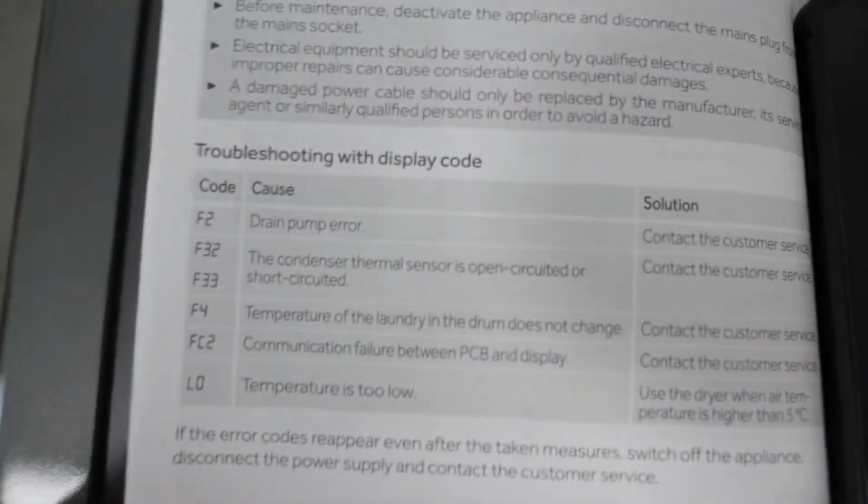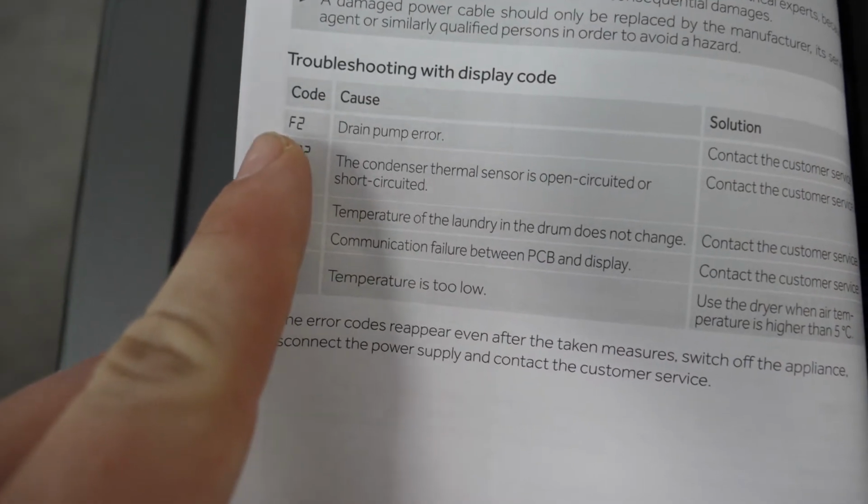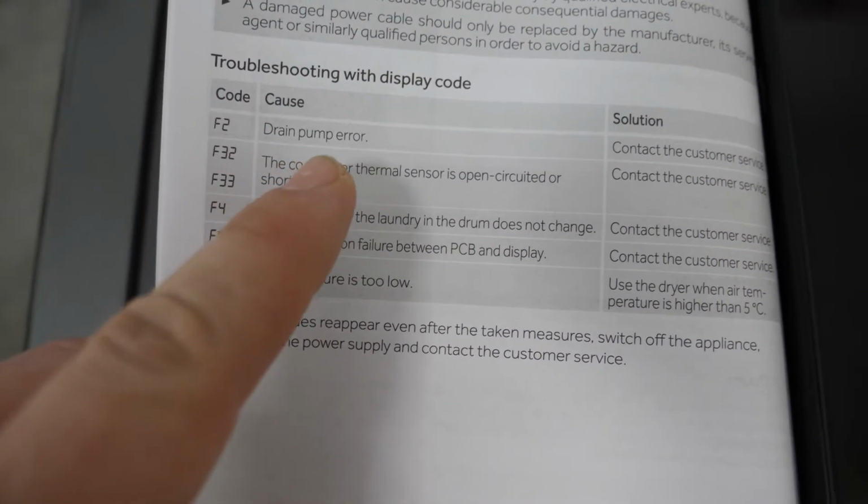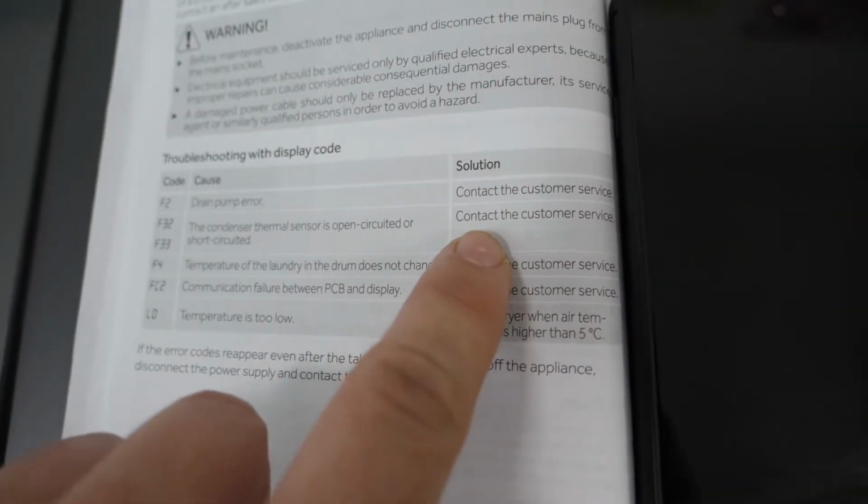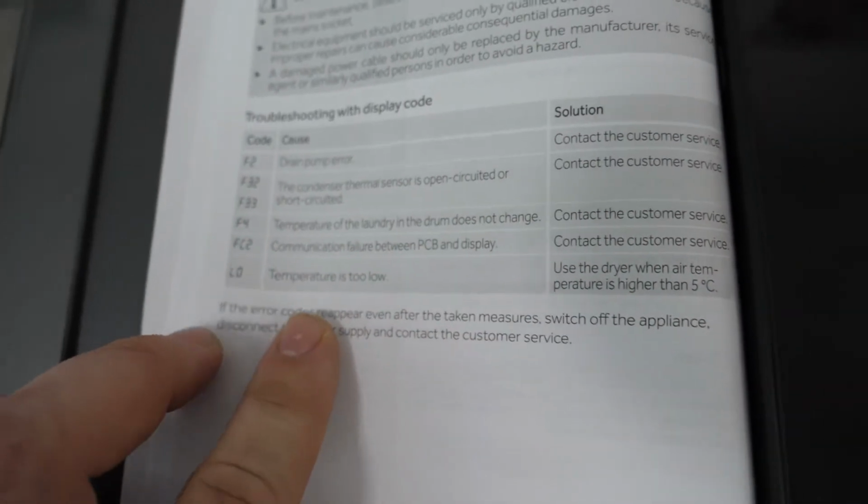Take a look at the instruction. Right here we've got the troubleshooting. F2 error means drain pump error, and the solution is contact the customer service.